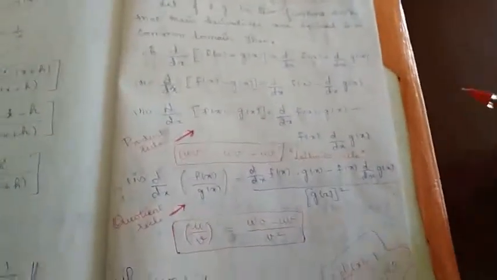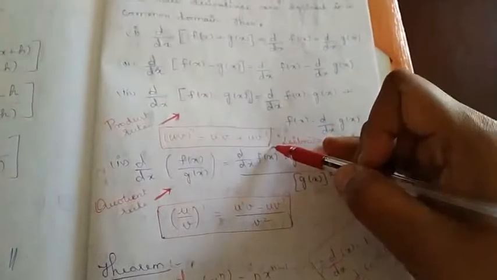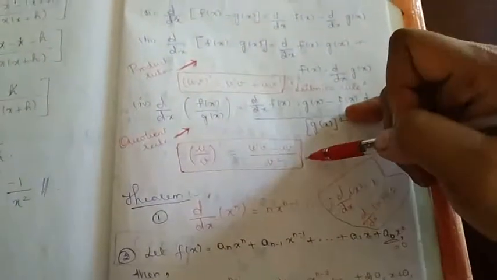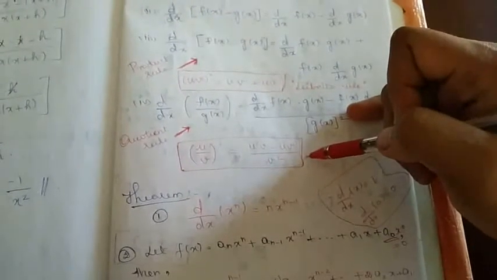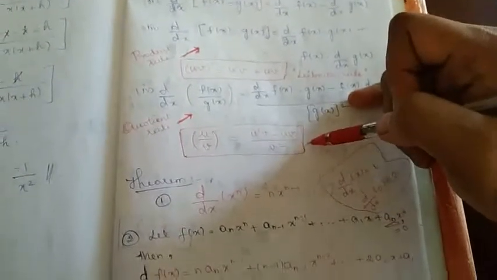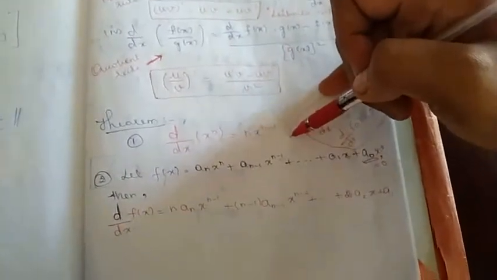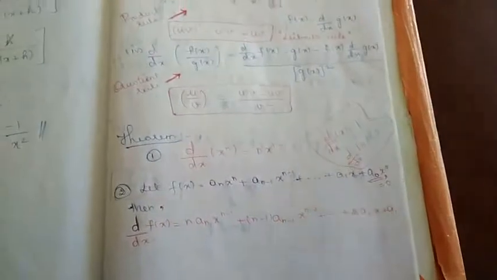So what are all the things we have learnt now? Product rule, uv the whole dash is u dash v plus uv dash. Quotient rule, u by v the whole dash is u dash v minus uv dash divided by v square. d by dx of x power n is n into x power n minus 1, and you can extend it for the polynomial. See, here are a few examples.